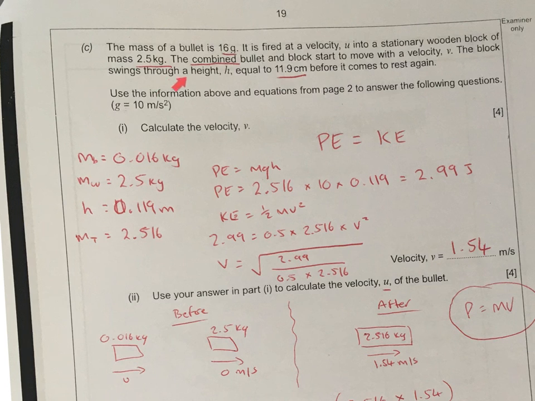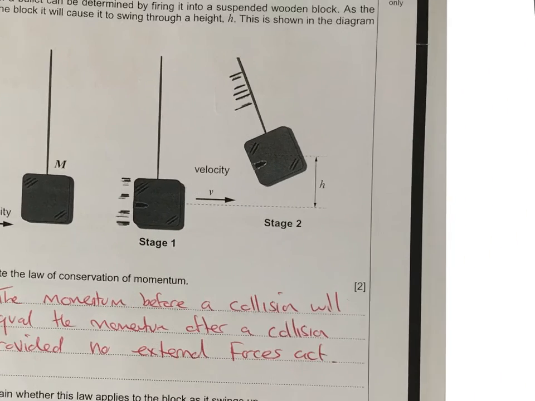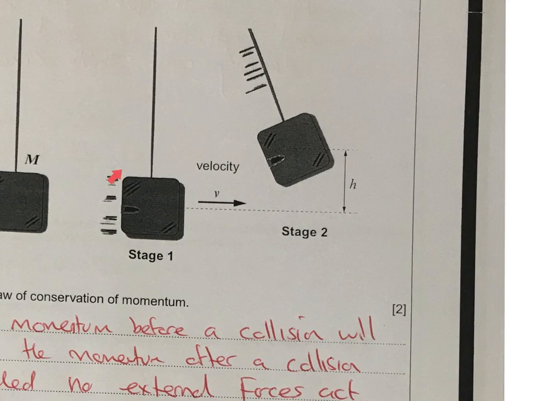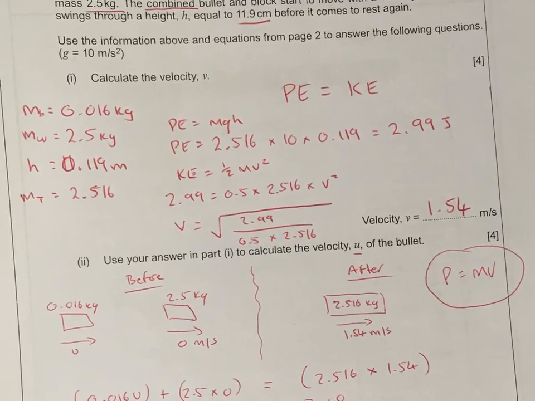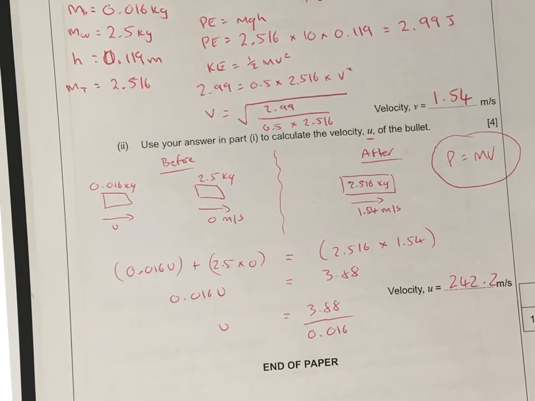I think the block swings through the height. So it's after they've combined. So the bullet's already into the block at this point. So we've got to take into account that that is the total mass. It's the mass of the bullet and the mass of the block. And you can see that clearly here. Look. So it's not swinging until the bullet hits it. And we want to know the speed that this is going. So we need to take the bullet and the block, the mass. But you could have done it without the mass if you're really good at maths anyway.